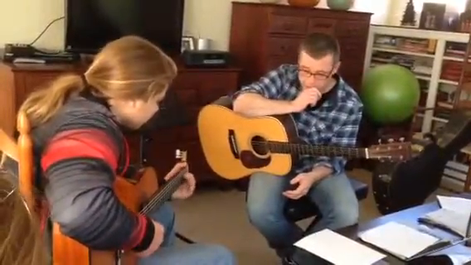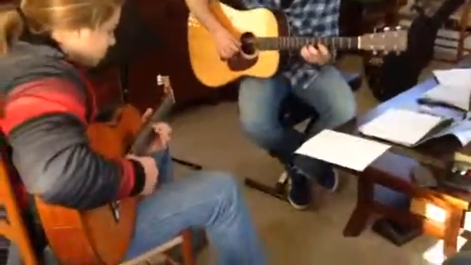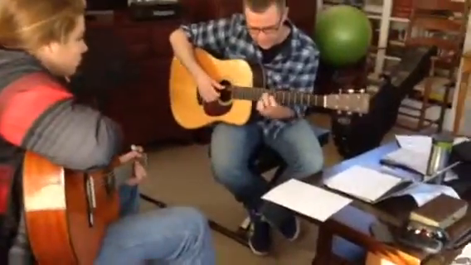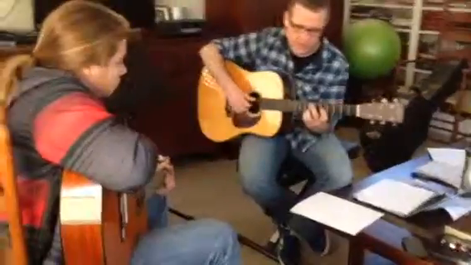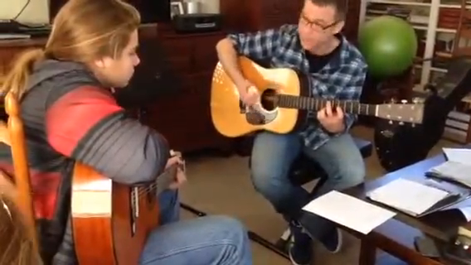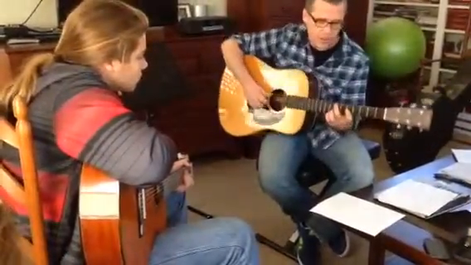And you can do inversions too. I mean, like that's like a C. That's C major. This is an inversion, right? So I don't even have the root in the bottom anymore, right?